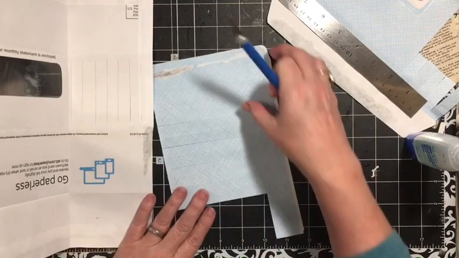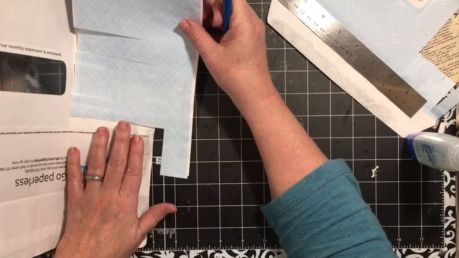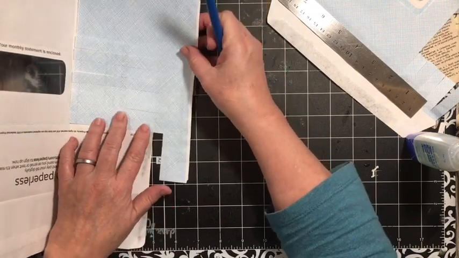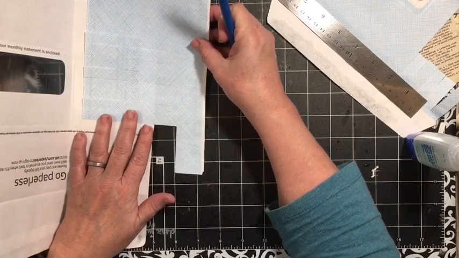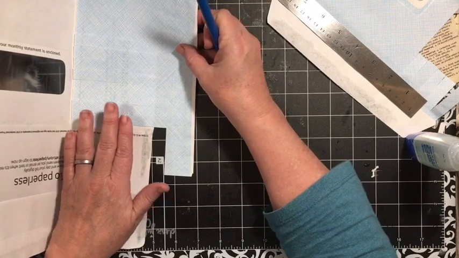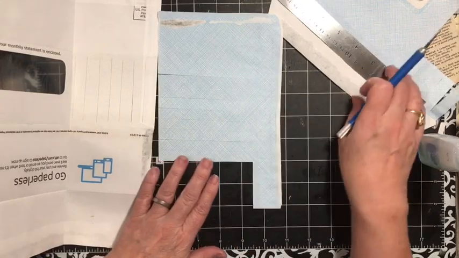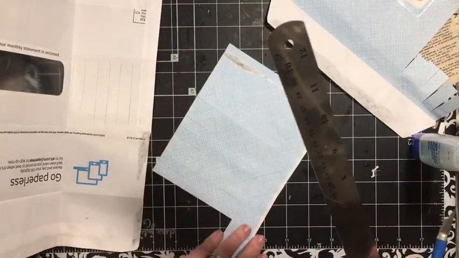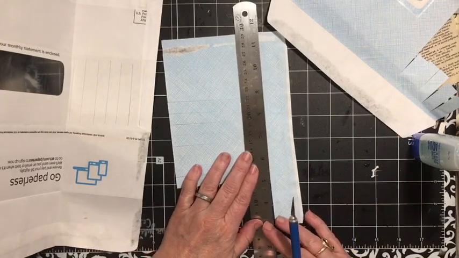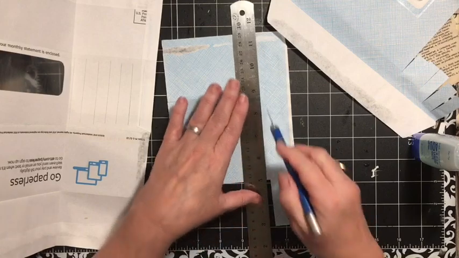Okay, so let's see. We are going to go this way. Actually, it's better to cut them long and then you can cut them off. So we'll go ahead and just cut this.